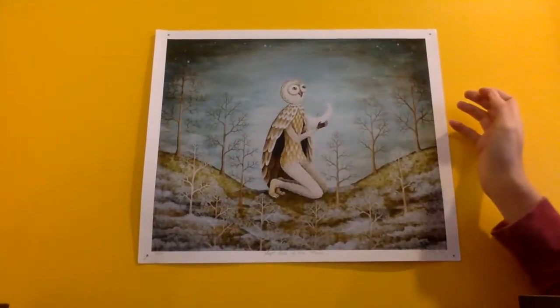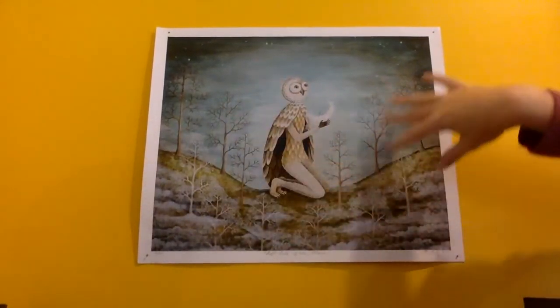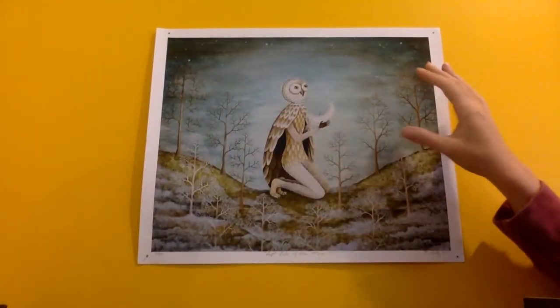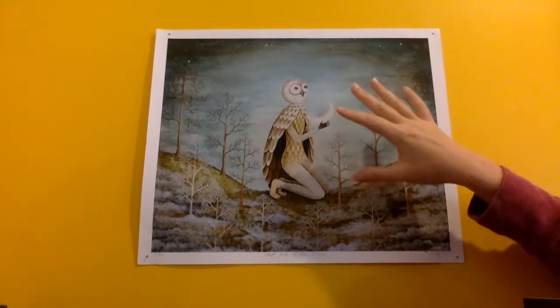Sometimes you can create emphasis by making things a really bright color, especially if the background is not bright. So you can create emphasis in different ways, but it means to draw attention to something in your artwork.